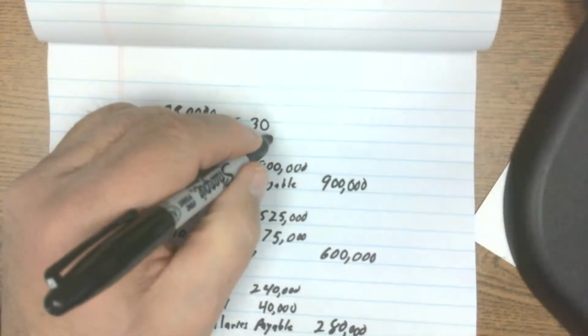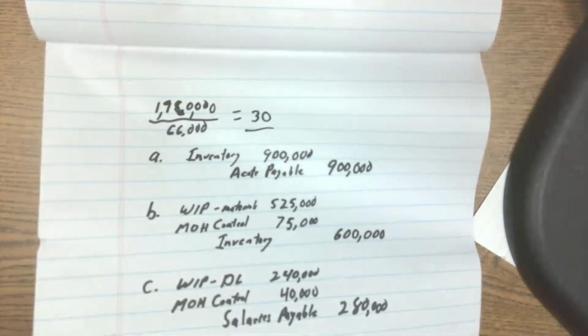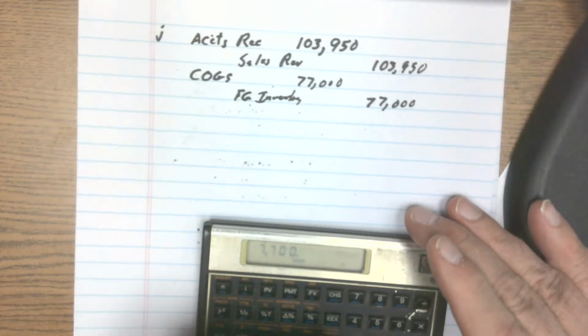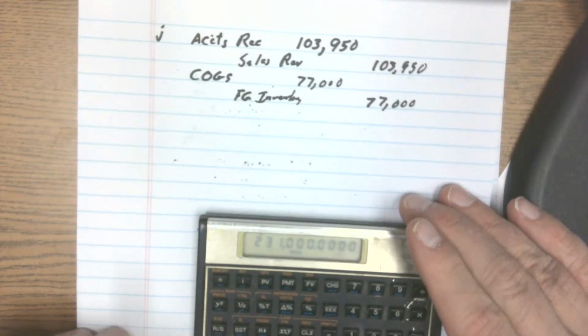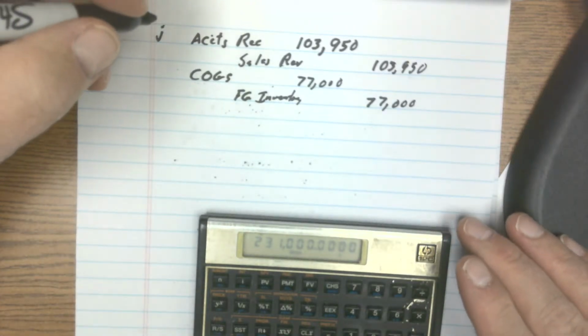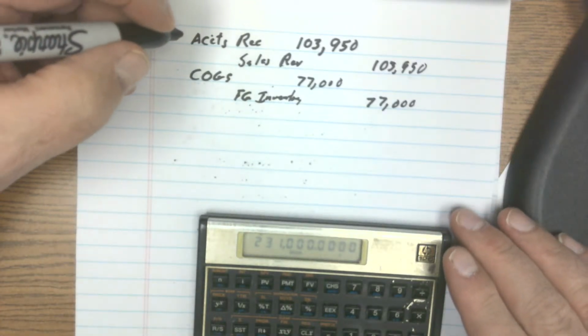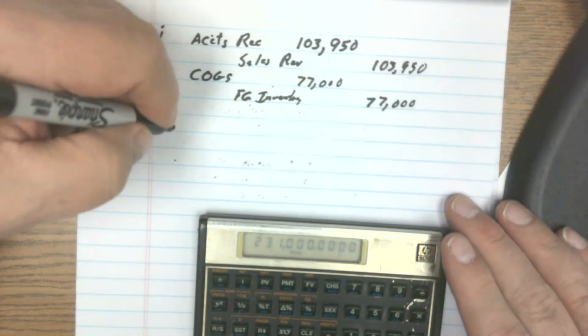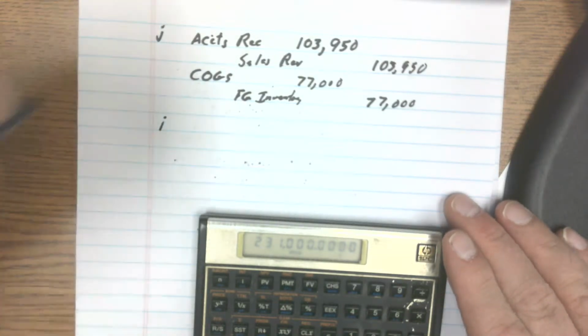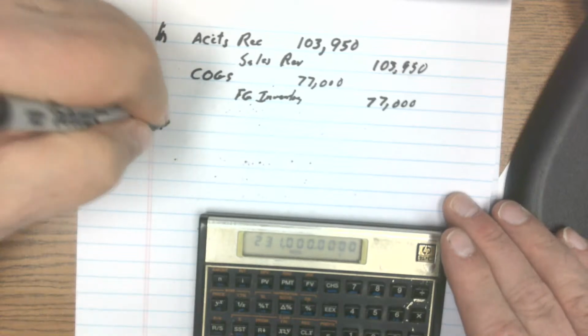We see this is our predetermined overhead rate of $30 per hour. So we multiply this times 30, and we get $231. And this is going to be applied. So let's see. Oh, this was H. Sorry, this one is I.